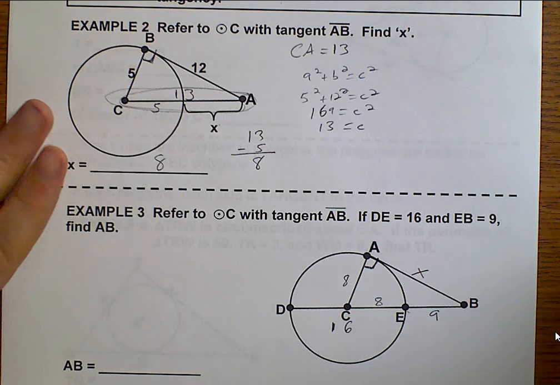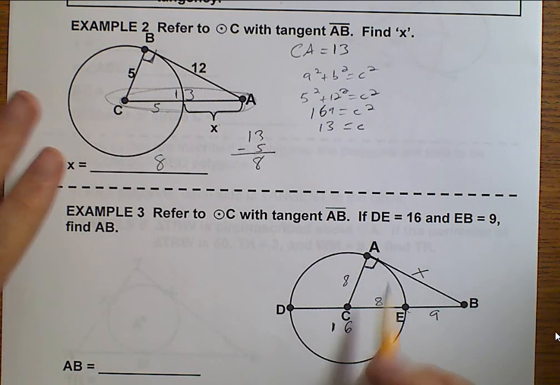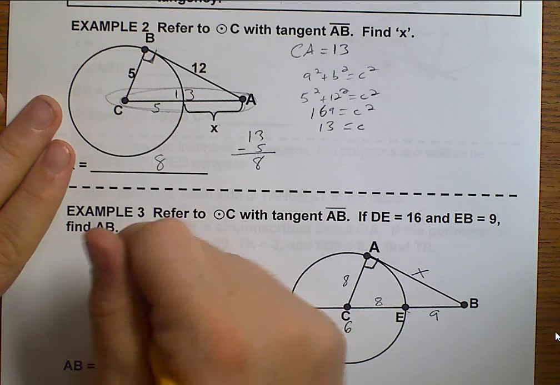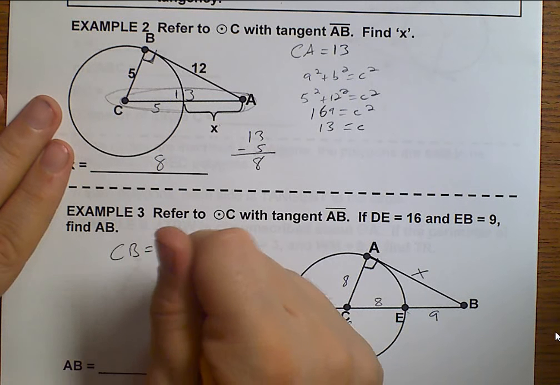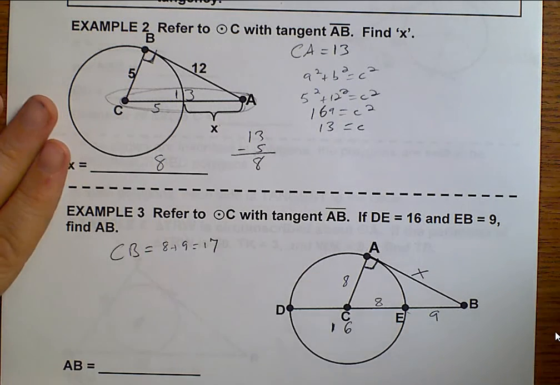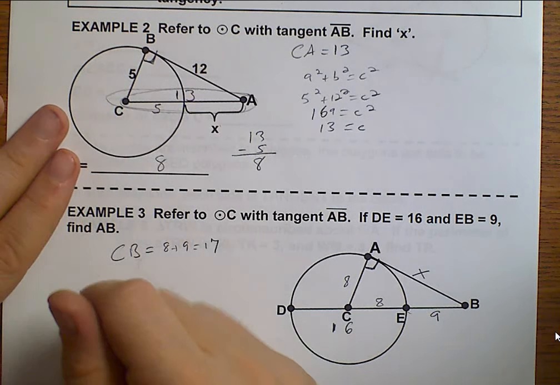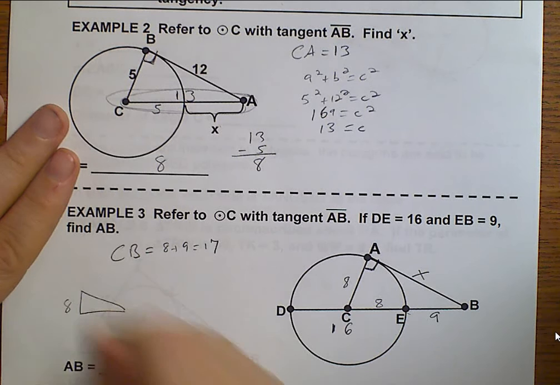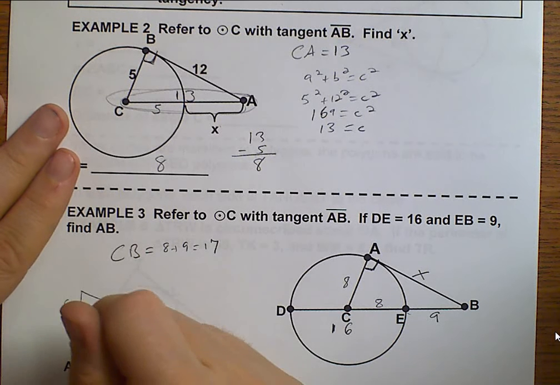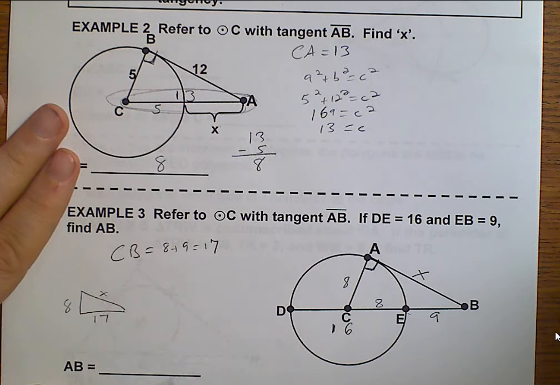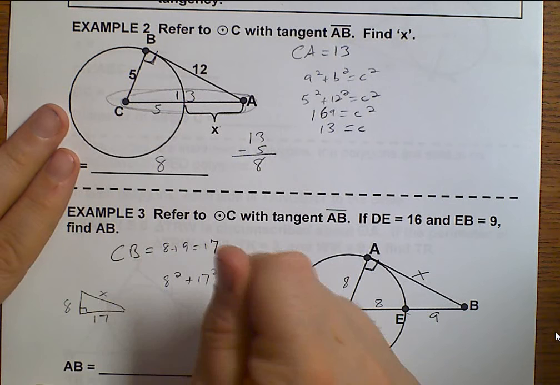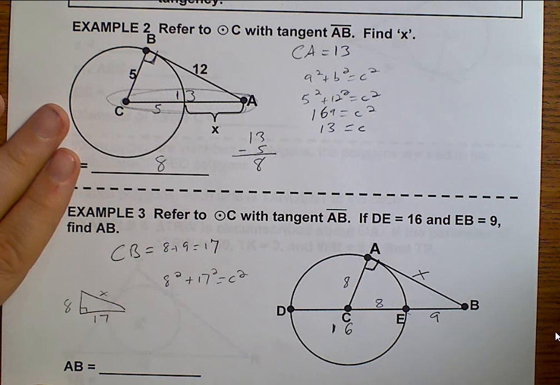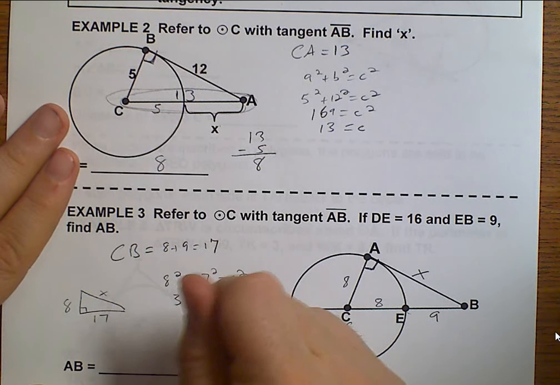And now we need to figure out the three sides. Well, CB would equal 8 plus 9, which is 17. So now we have a right triangle where my height is 8, my base is 17, and I'm trying to figure out what X is. So 8 squared plus 17 squared equals C squared. So we get that 353 equals C squared.